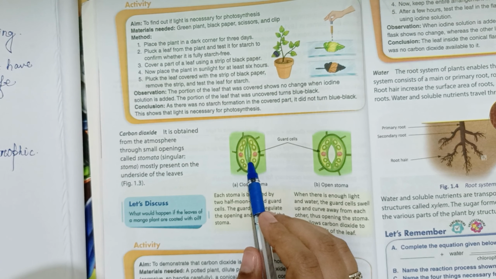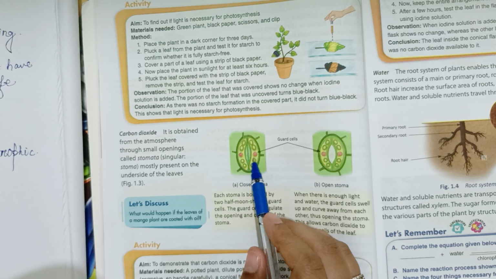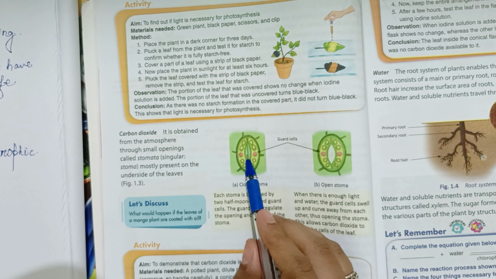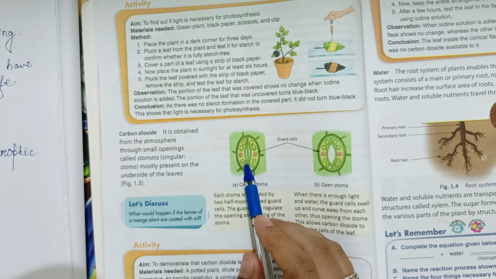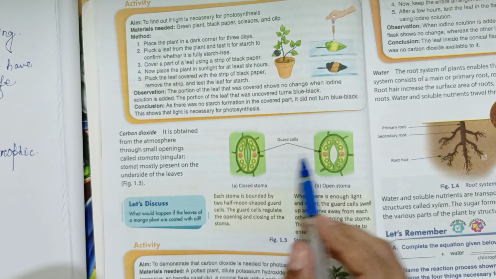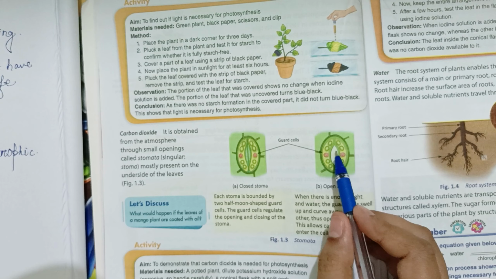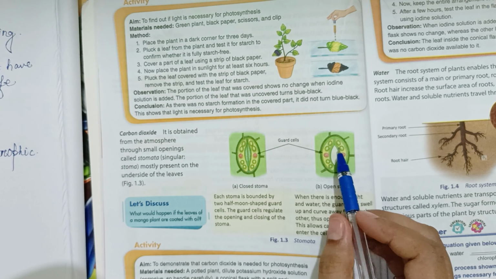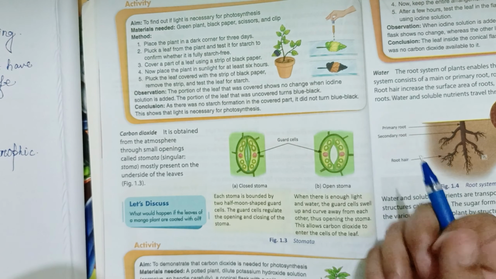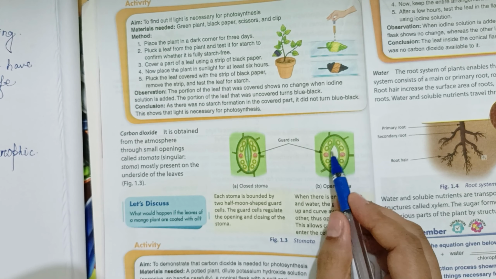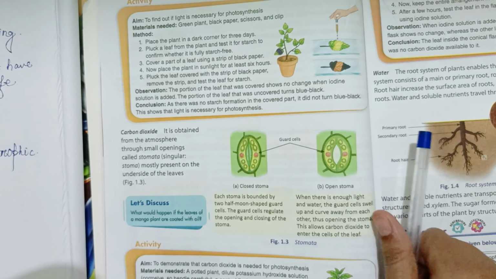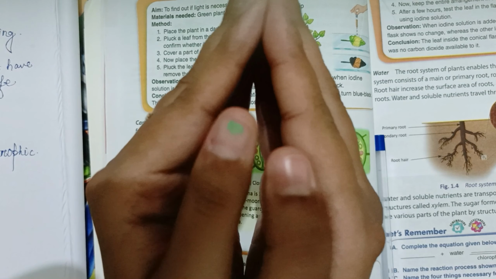If there is no light, the photosynthesis process will not take place, and during the night time the guard cells will be normal and the stomata will be closed. But during the daytime you can see this very nicely. The guard cells absorb the water and swell up. Because of the swelling, they go away from each other.